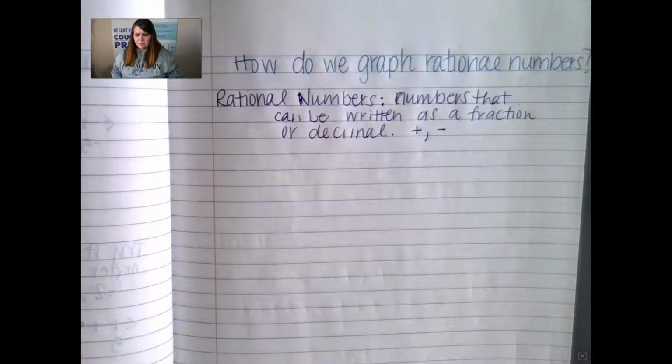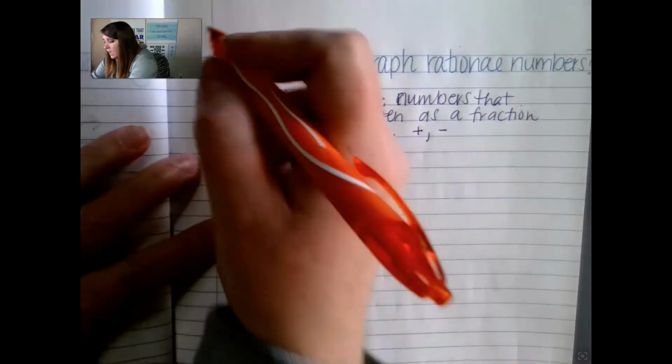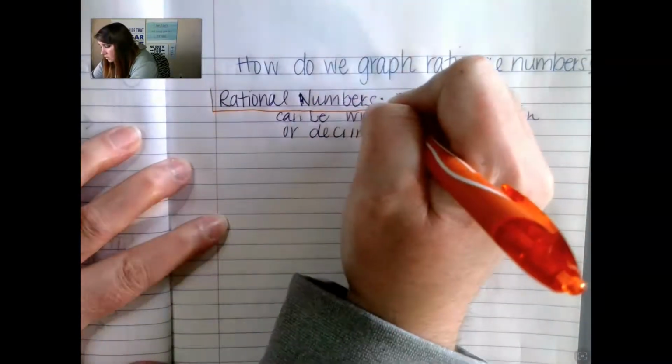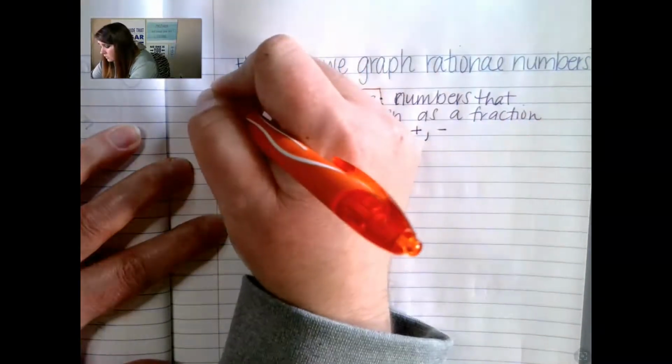Man, my handwriting got really bad right there. Sorry. Okay, I think it's probably because my pen was running out. I got new pens and I forgot to open them, so I need to do that.